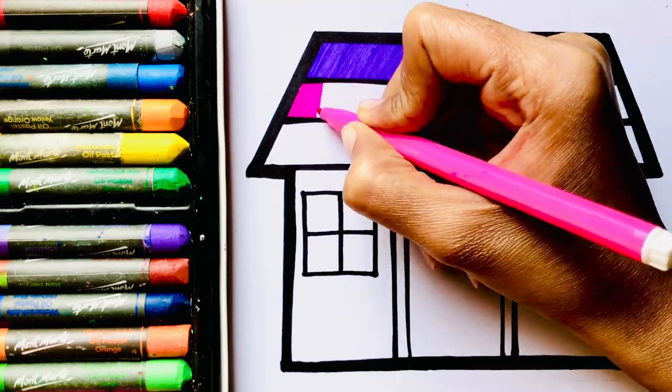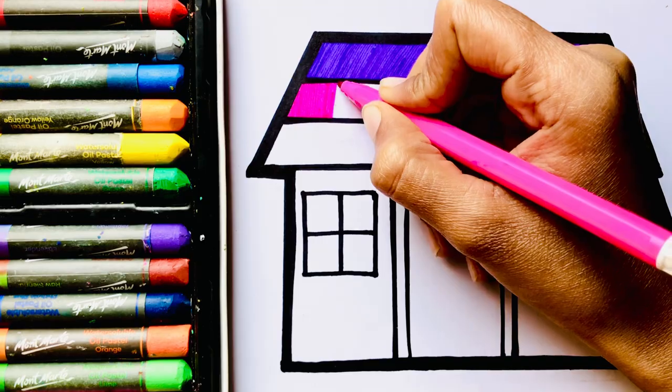This is a pink color. Which color, kids? This is a pink color.